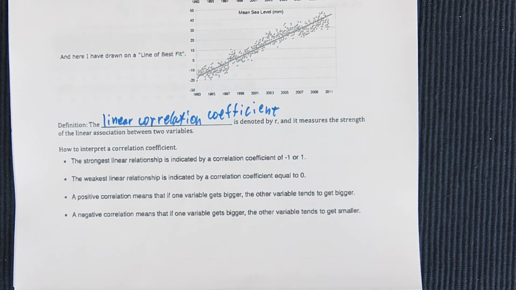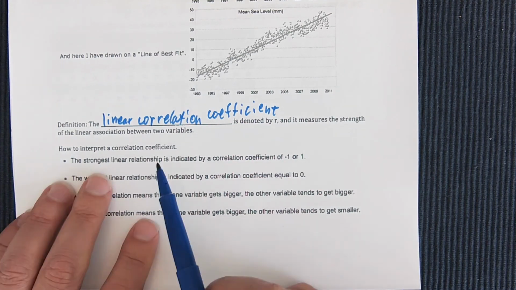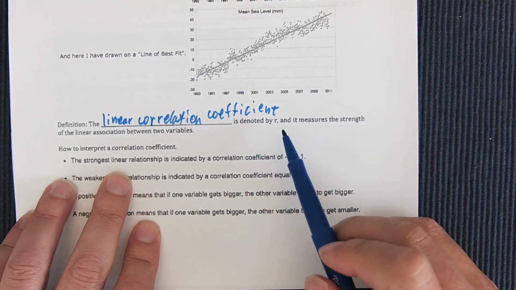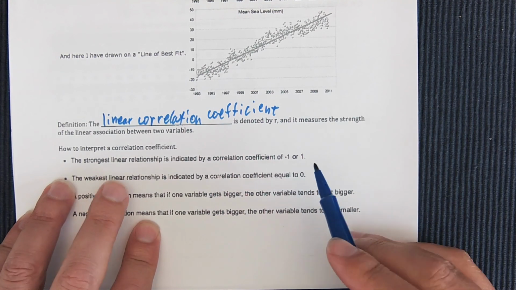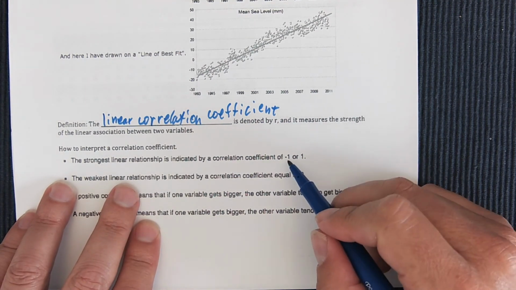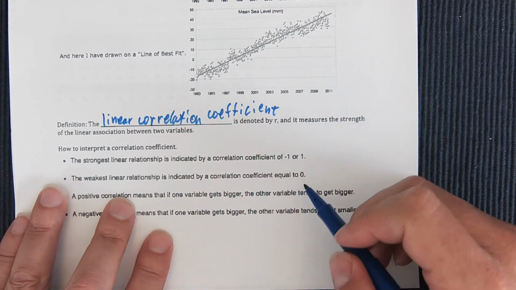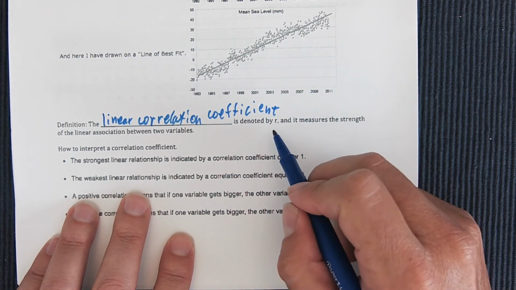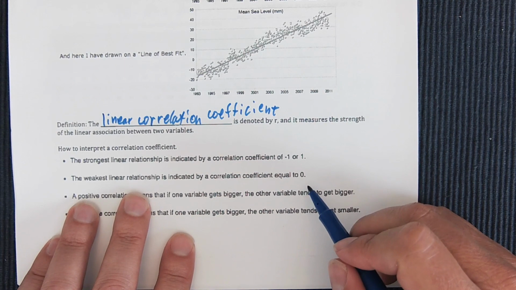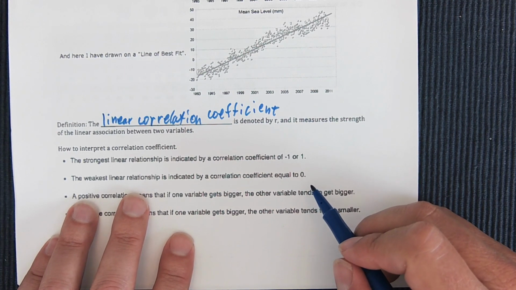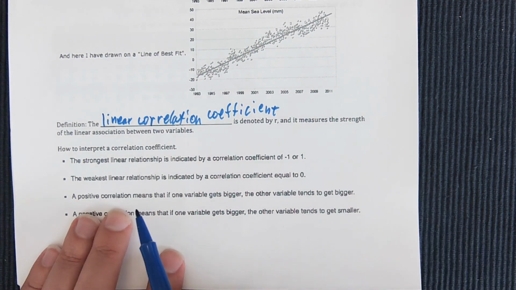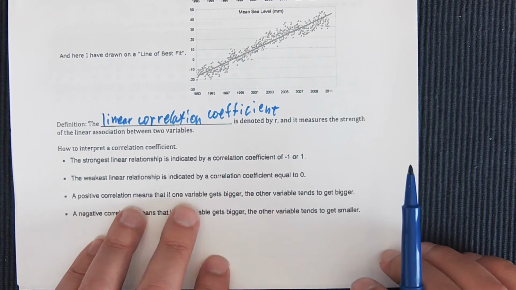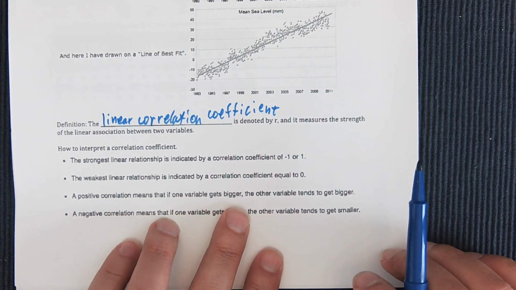And that measures how strong the connection between the x's and the y's is. If there's no linear correlation, then we'll know that. The strongest it's going to be, this r, will always be between -1 and 1. Its strongest correlation is going to be at 1 or at -1. Its weakest is at 0. That means if the linear correlation coefficient is 0, there is no connection between these two variables at all.